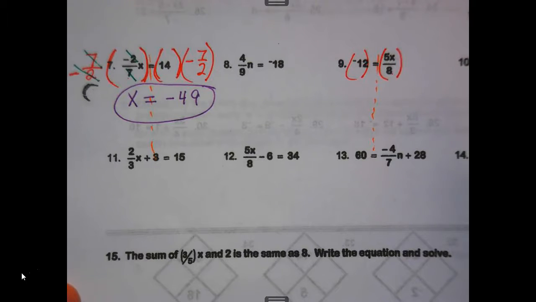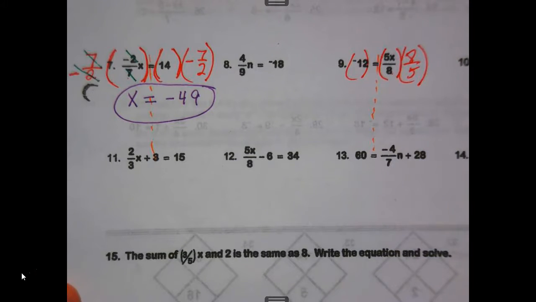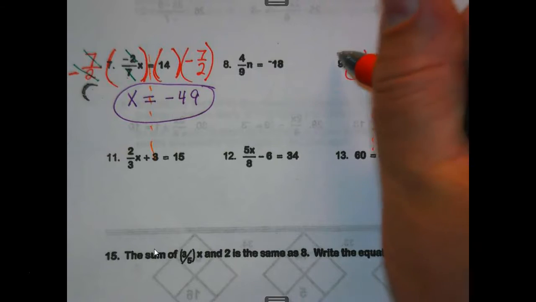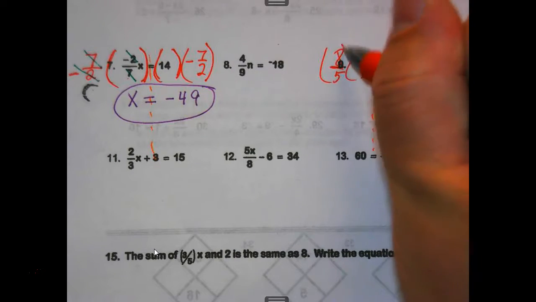Okay, sit in the chair. So I get quiet. Guys, quiet.